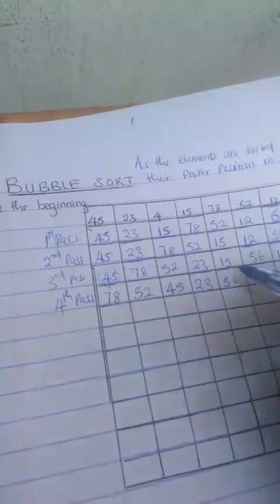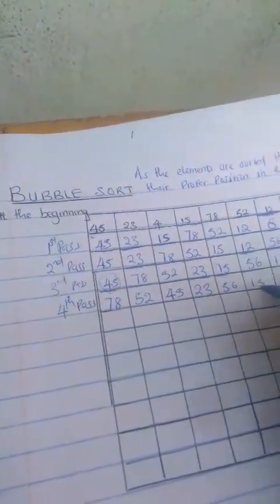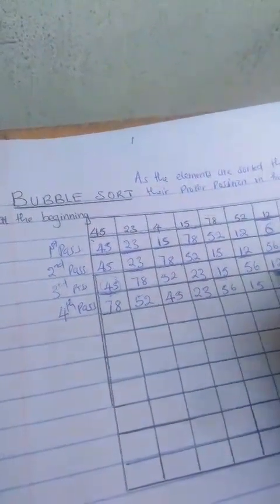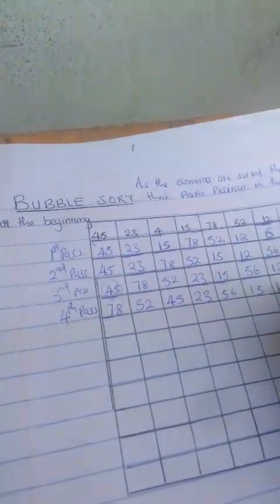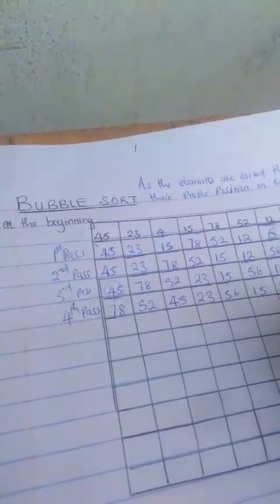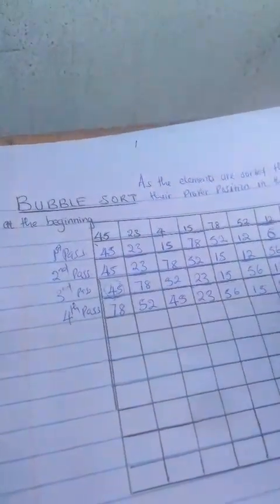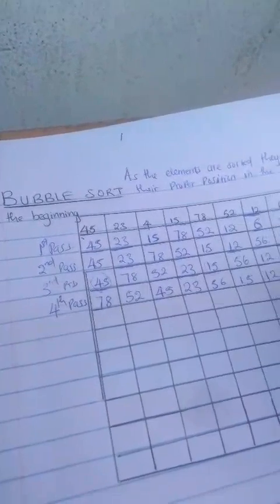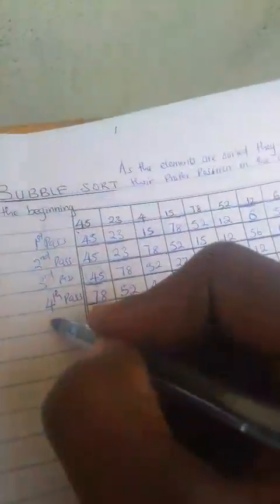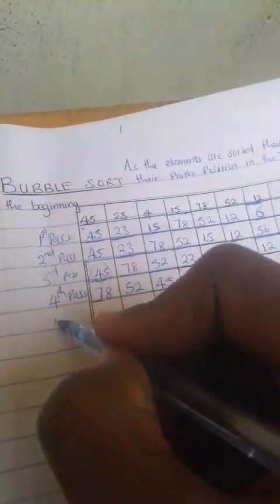How about 15 and 12? Of course 15 now is greater than 12. How about 12 and 6? 12 is gonna come there because it's greater than 6. How about 6 and 4? 6 is greater, and now 4. Yes, let's go to the fifth pass.